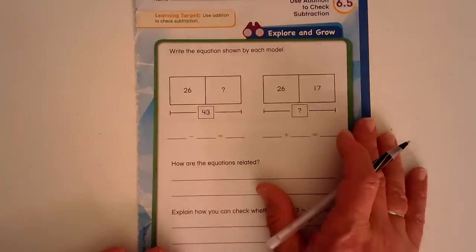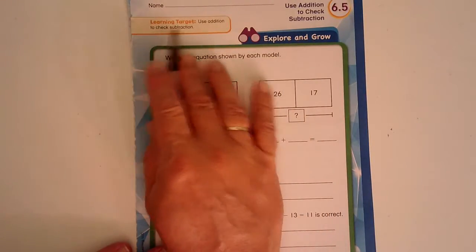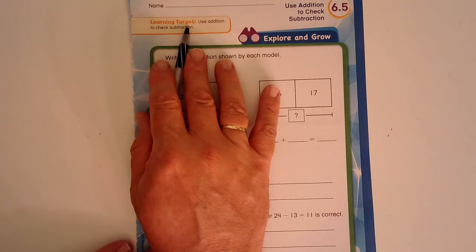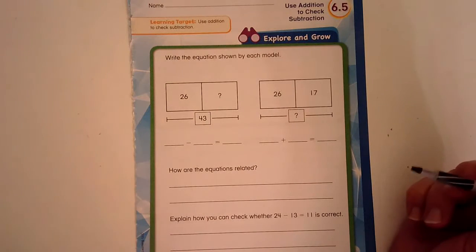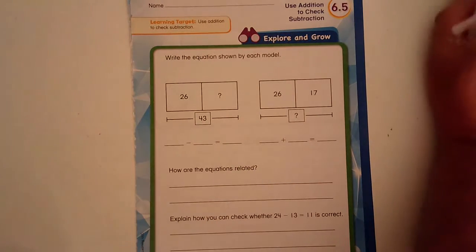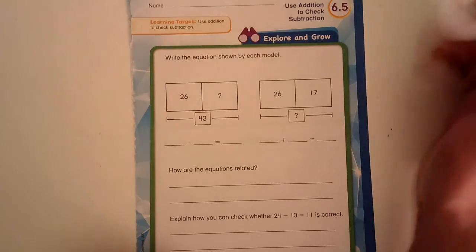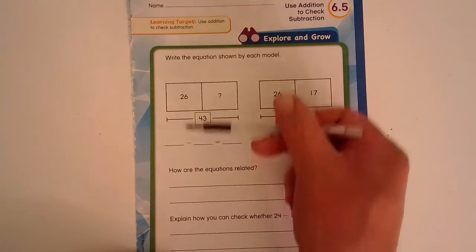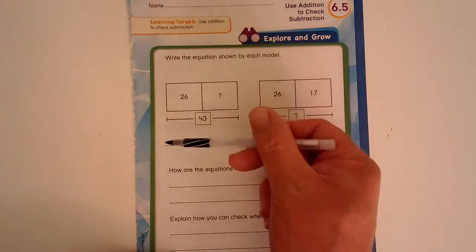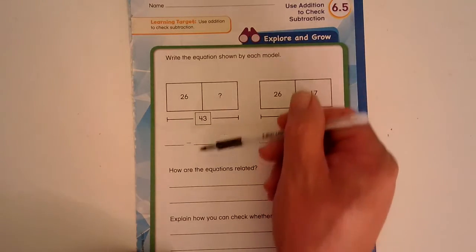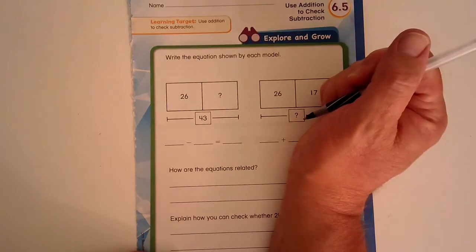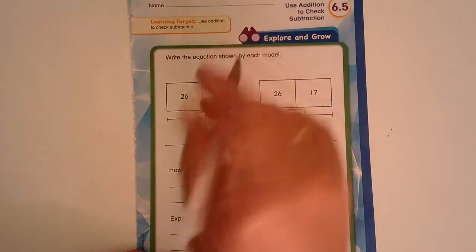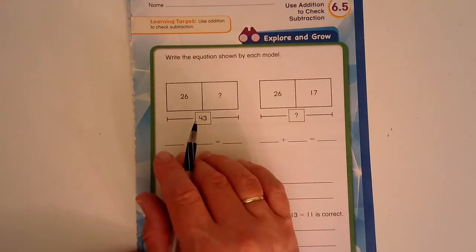Good morning, mathematicians. Today in our math, I want us to look at this learning target. It says use addition to check subtraction. I've been saying this all along to help you with your math when you're subtracting the ones or the tens: you can go up and check with addition, the opposite of subtraction. This is going to show you how you can do it with the whole problem.